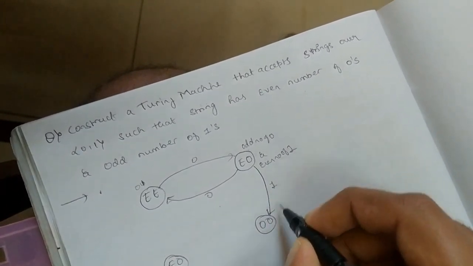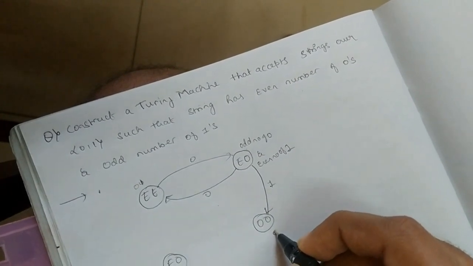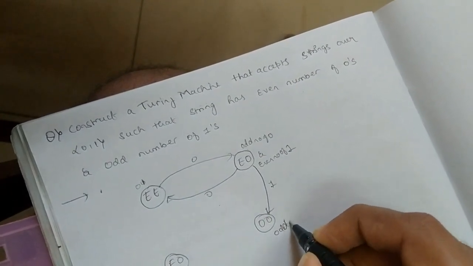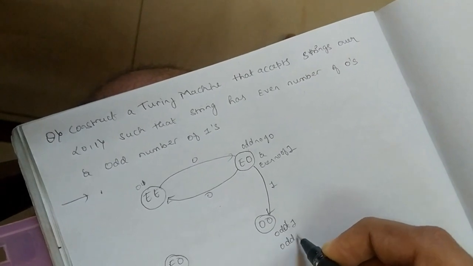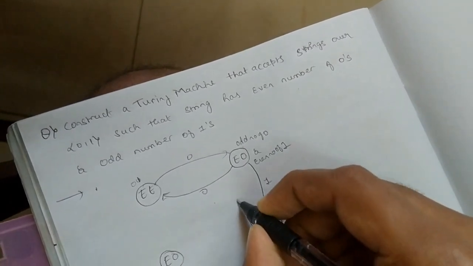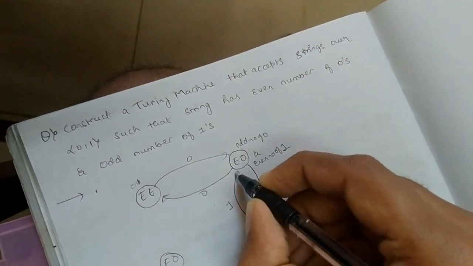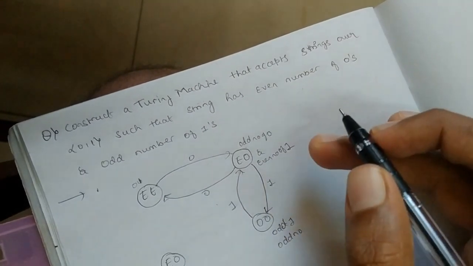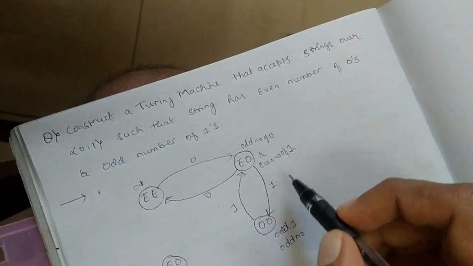If we get 1 here, we move to the next state where there is an odd number of ones and an odd number of zeros. If we again get 1 from here, we will move back to the previous state, that is odd number of zeros and even number of ones.